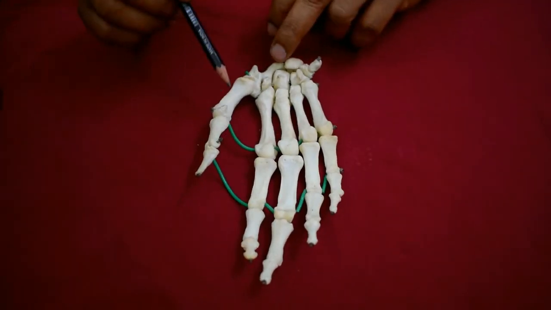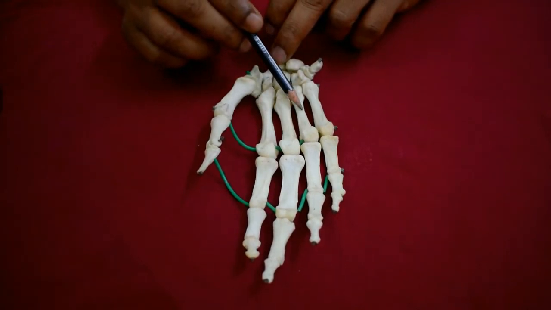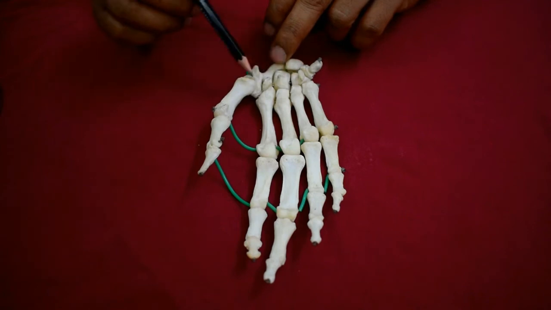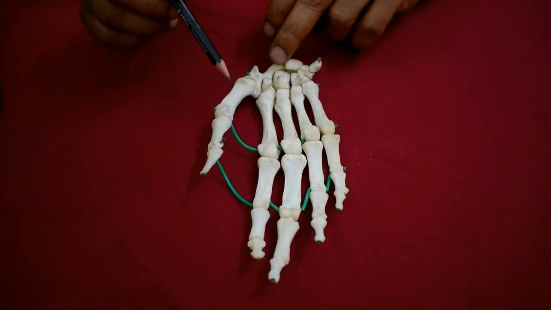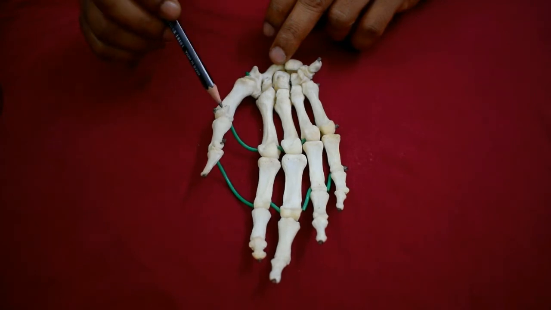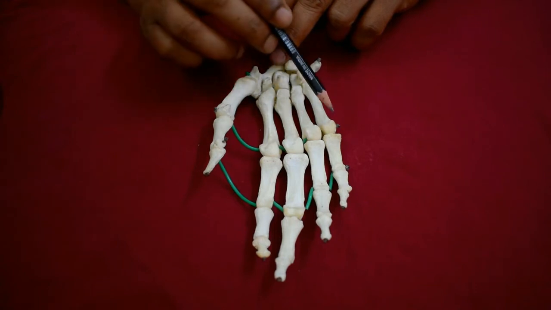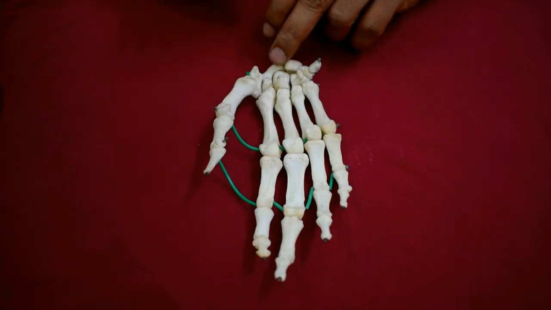We have to give numbers from lateral to medial side: first metacarpal, second metacarpal, third metacarpal, fourth metacarpal and fifth metacarpal. These metacarpal bones have the base proximally and the head distally. Don't think that the head will be above and the base below; the base is above and the head is below. This is the base of the first metacarpal, this is the head of the first metacarpal. These are the bases of the remaining metacarpals and these are the heads of the remaining metacarpals.